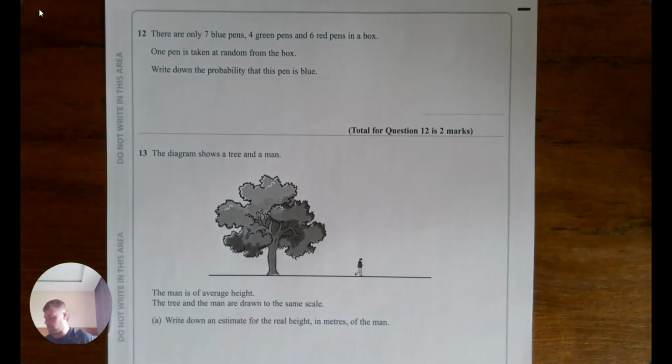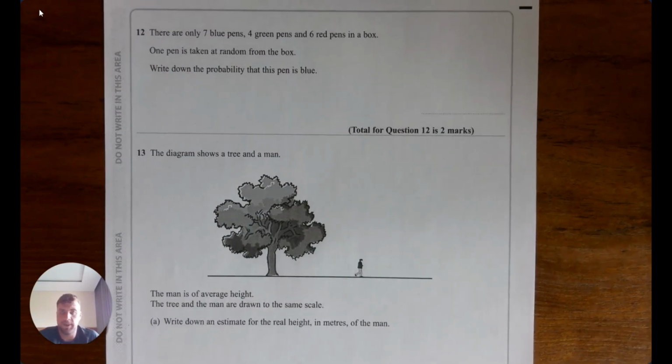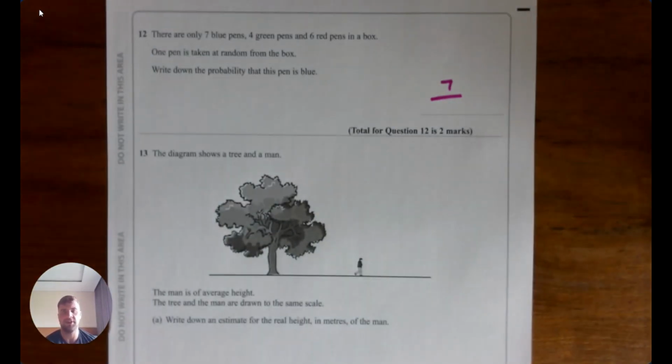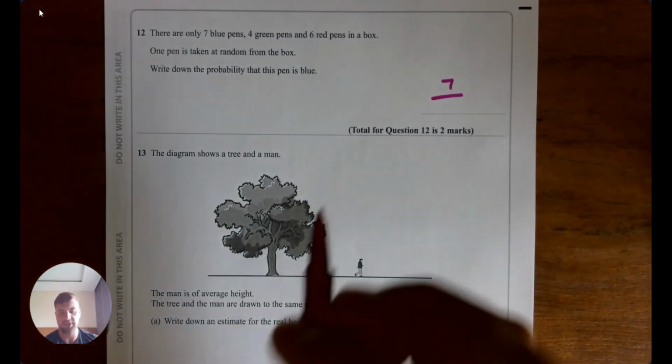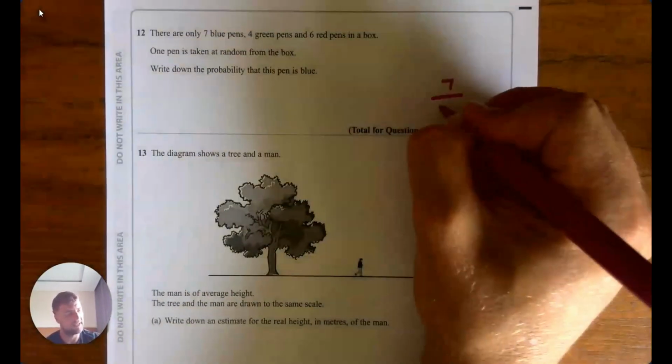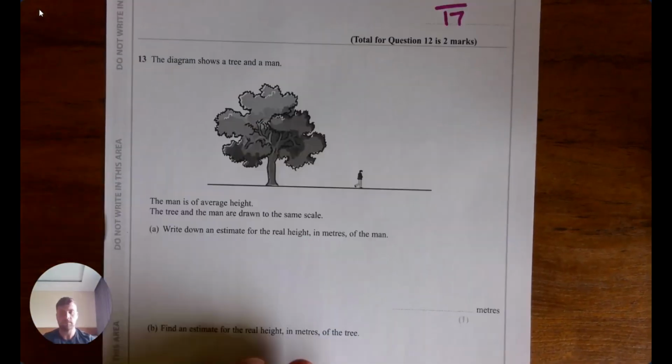Okay, question 12. There are only 7 blue pens, 4 green pens, and 6 red pens in a box. 1 pen is taken at random. Write down the probability that this pen is blue. So straight away, the amount of blue pens is 7. So we know it's going to be 7 out of something. So we can write that as the top of our fraction. And then all we need to do is count up the total. It's 7 add 4 is 11, add 6 is 17. So 7 out of 17 for that one.